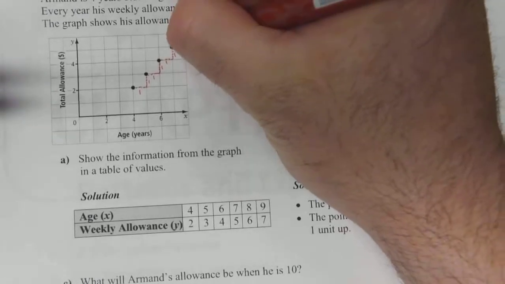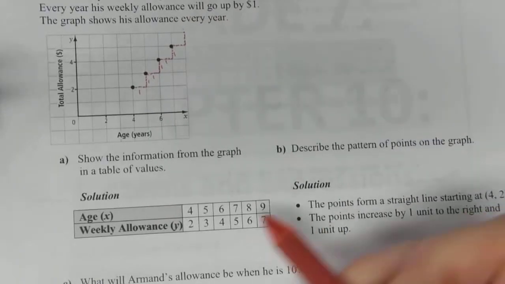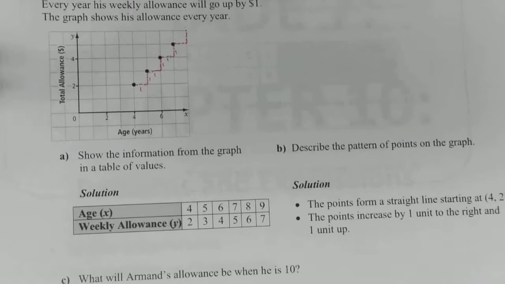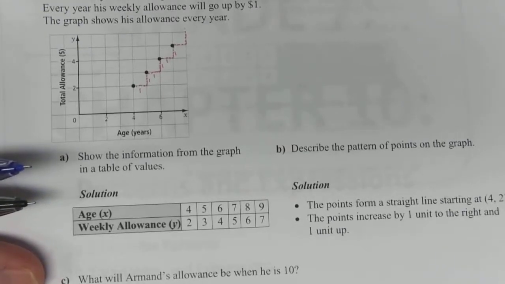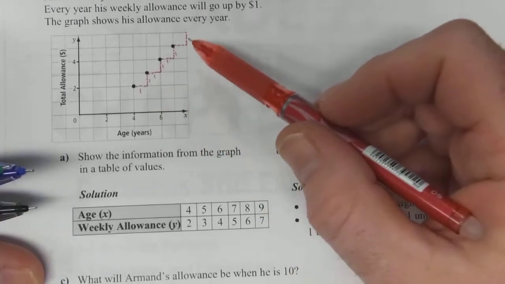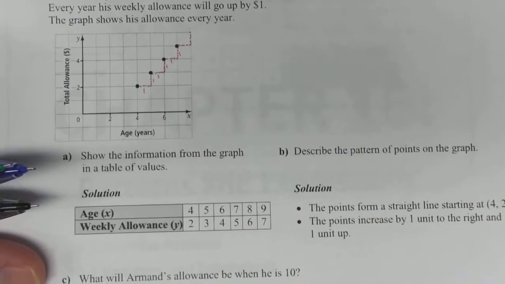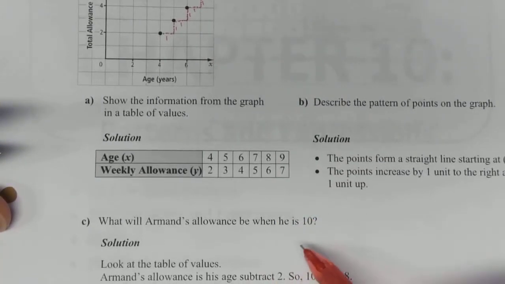And in this case, it actually continues too, but not all the points are on here because the table of values goes up to age 9. So, what will Armand's allowance be when he's 10? We have developed a pattern here on the graph and in the table of values, and so we can actually use that to calculate what his allowance will be when he's 10.